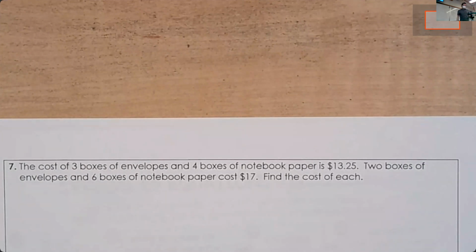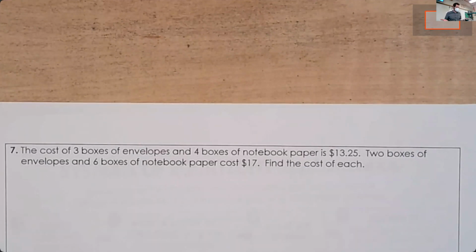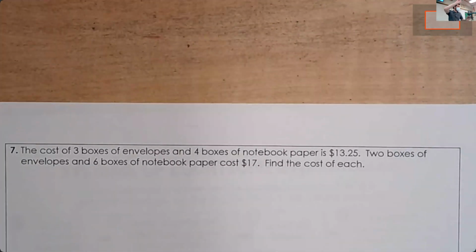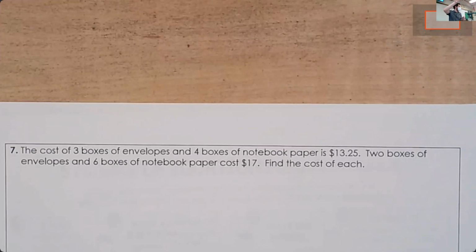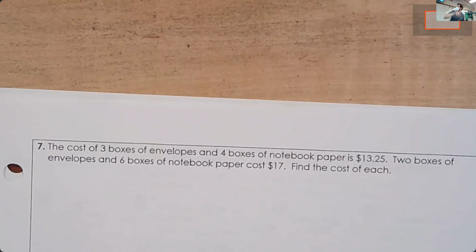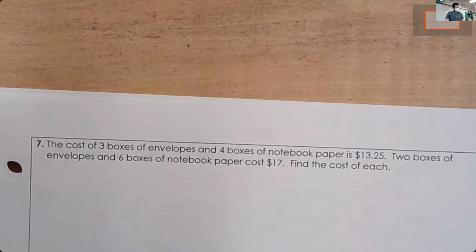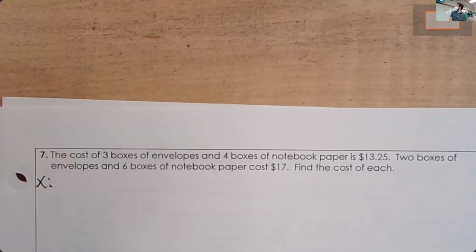All right. So this says the cost of 3 boxes of envelopes and 4 boxes of notebook paper is $13.25. 2 boxes of envelopes and 6 boxes of notebook paper cost $17. Find the cost of each. So first thing we need to do is define our variables. There are 2 items here. What are those 2 items? What's our first item? What's the first thing that's mentioned? What item is mentioned first in this problem?